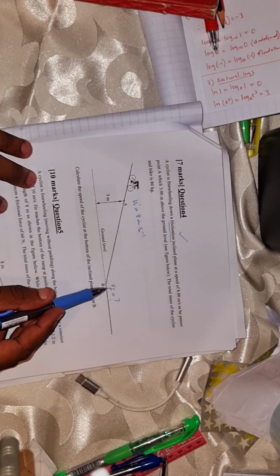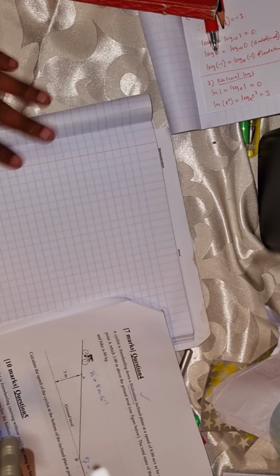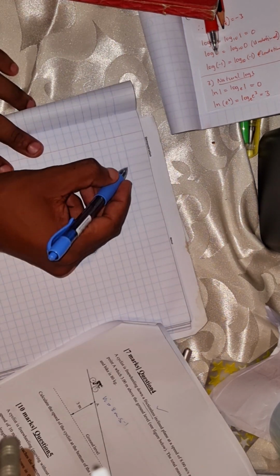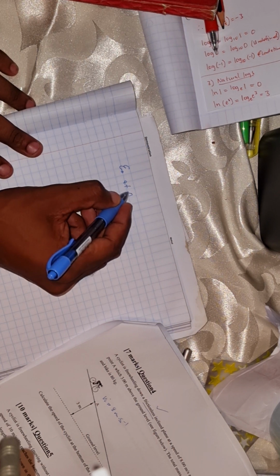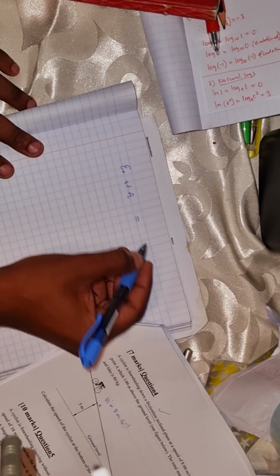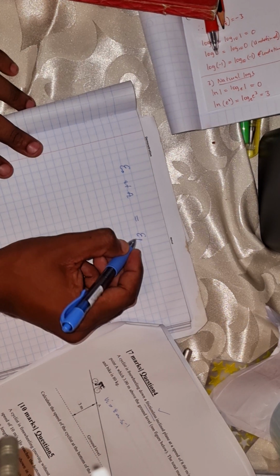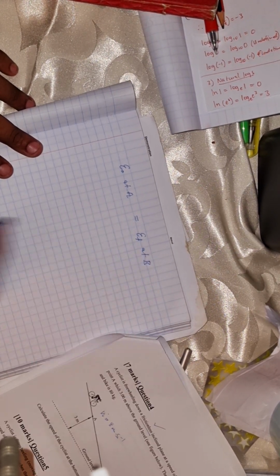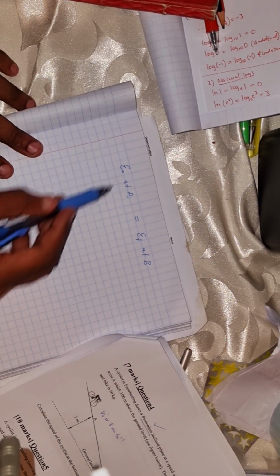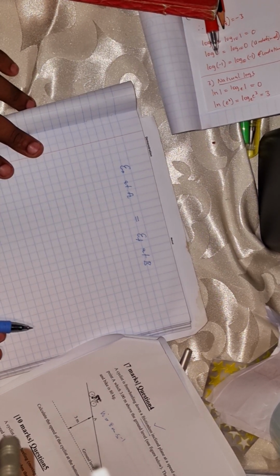Now this is what is going to happen. Like I said, to calculate the final velocity, we are going to use conservation of mechanical energy. So we're going to say mechanical energy initial, which is at point A, is supposed to equal the mechanical energy final at point B. So what's the formula that we use to calculate the mechanical energy?